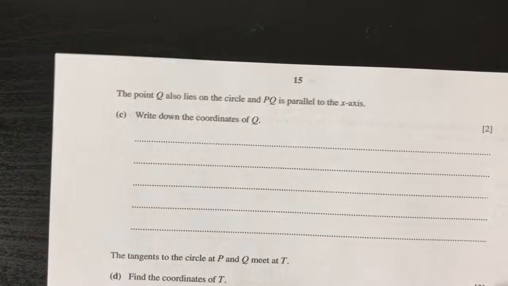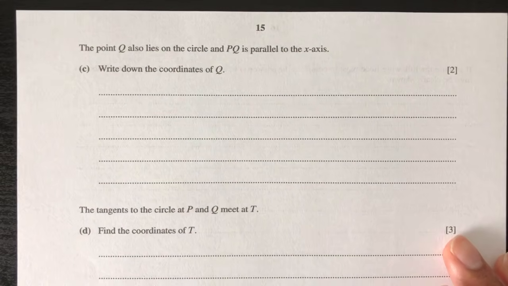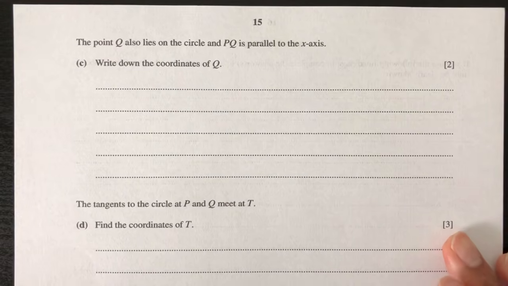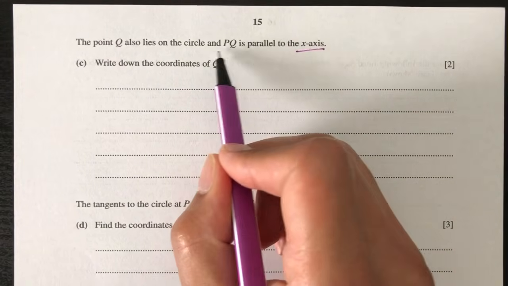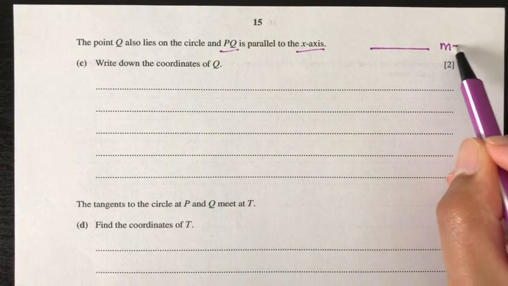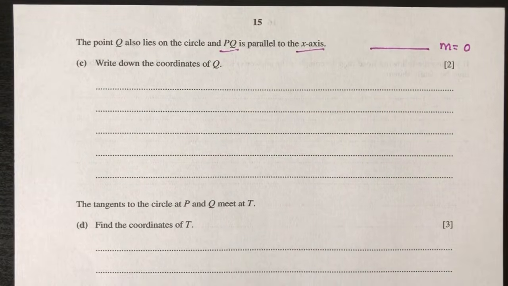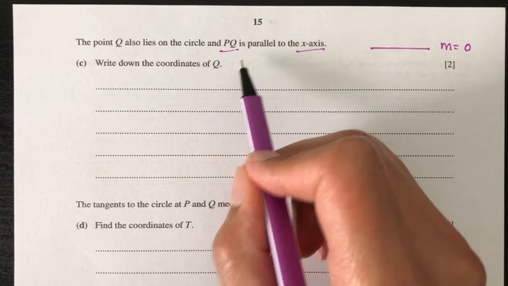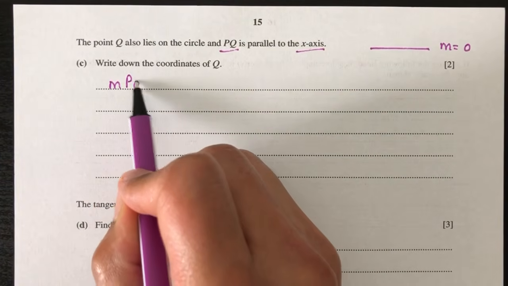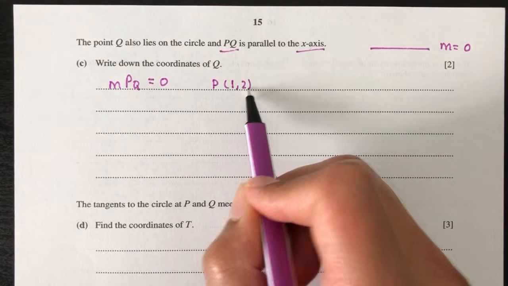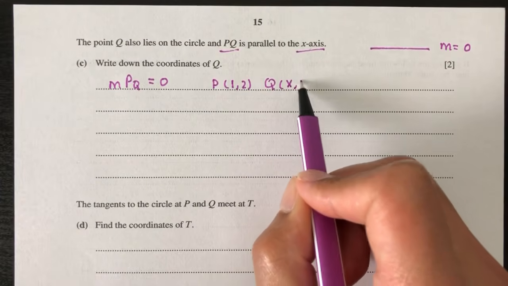Now let's move on to part C. It says the point Q also lies on a circle and PQ is parallel to the x-axis. So the x-axis is a horizontal line where the gradient is equal to 0. So it means that the gradient of PQ is also equal to 0. The point P is given by (1, 2). The point Q we don't know, which is (x, y).